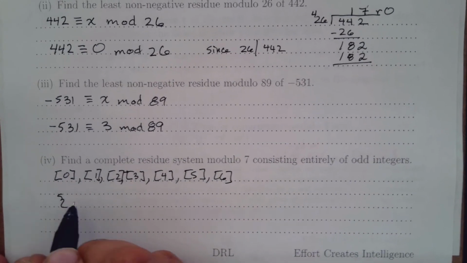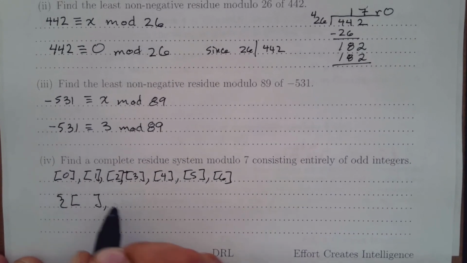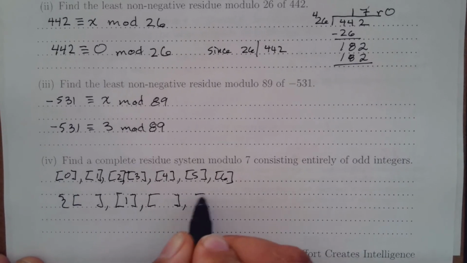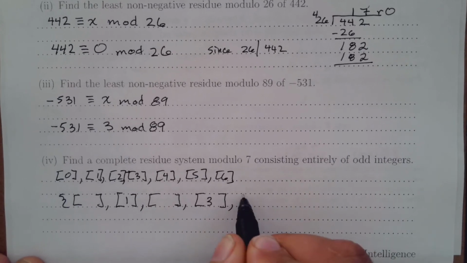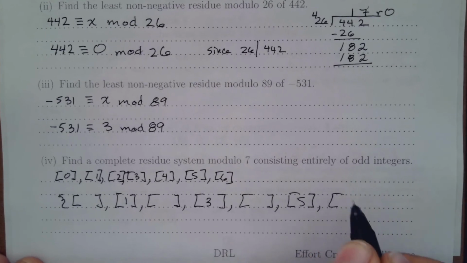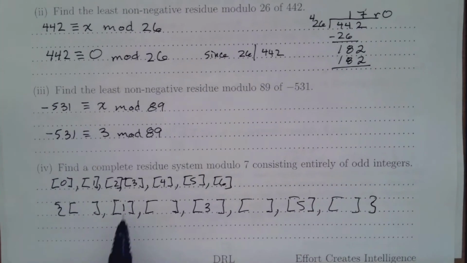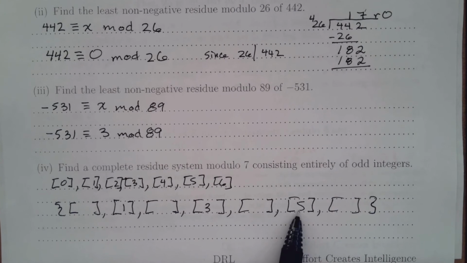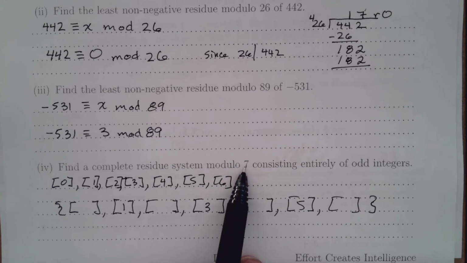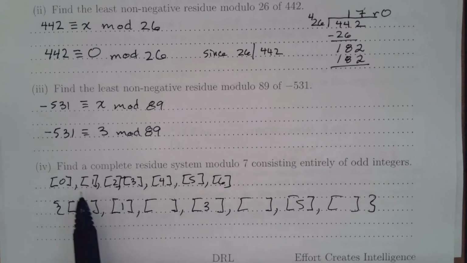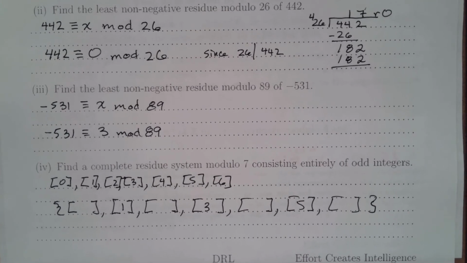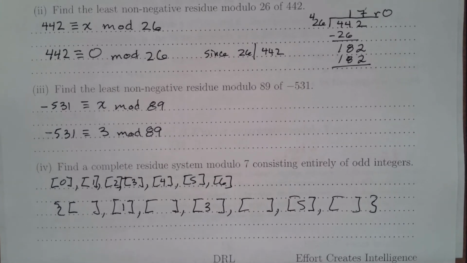Right? So to start with, I'm going to keep all of the ones that do have odd integers. Okay? So 1, 3, and 5 are the odd integers. Now, I'm going to add or subtract 7 from each of the even residues to create my odd residues, right?